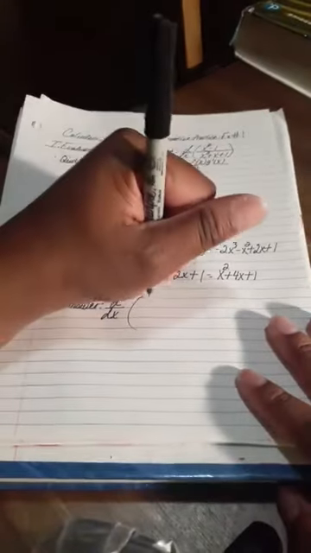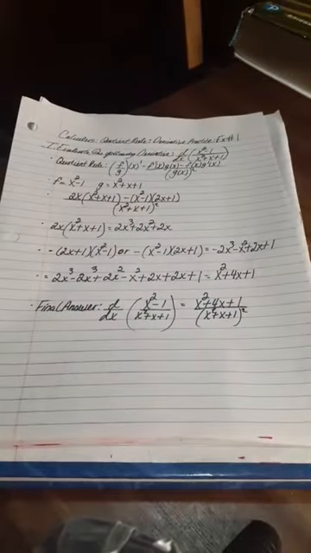So we were asked for the derivative of x squared minus 1 all over x squared plus x plus 1. And our derivative for this is just going to be x squared plus 4x plus 1 all over x squared plus x plus 1 squared. And that's your answer.